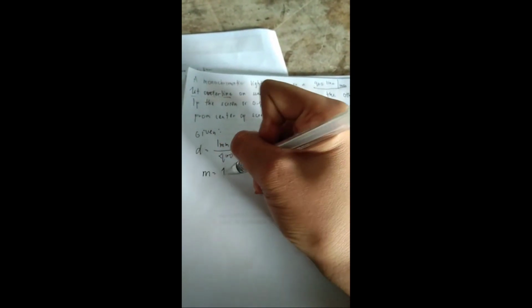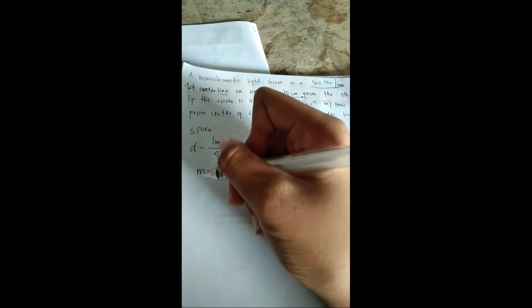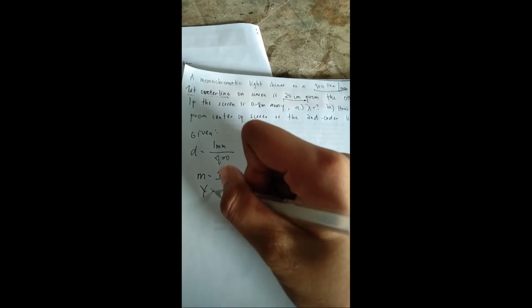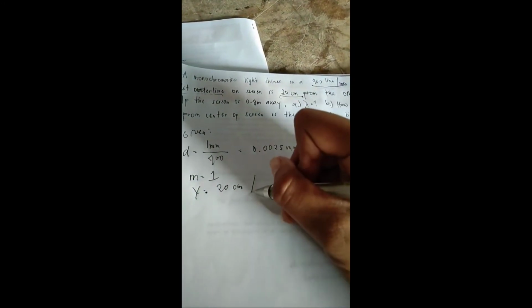The first order line is 1, so m is equal to 1. The first order line is 20 centimeters from the center, so y is equal to 20 centimeters, and when you convert it to meters, it is equal to 0.2 meters.